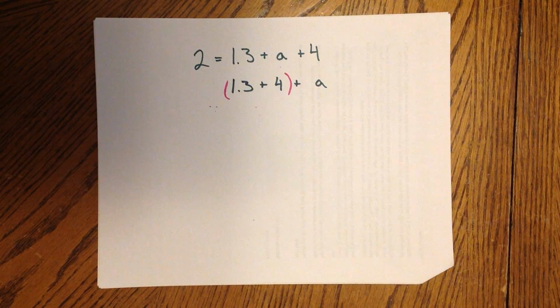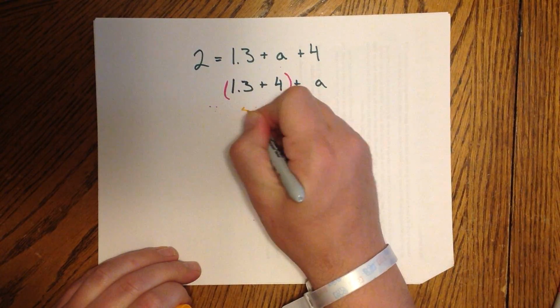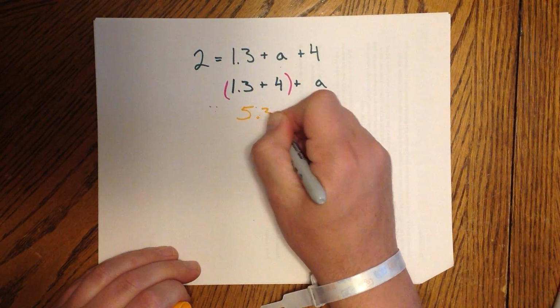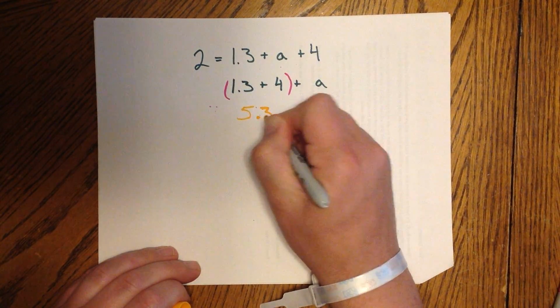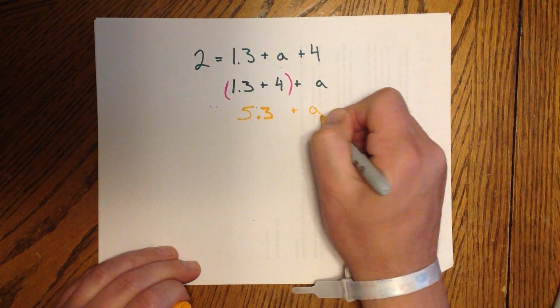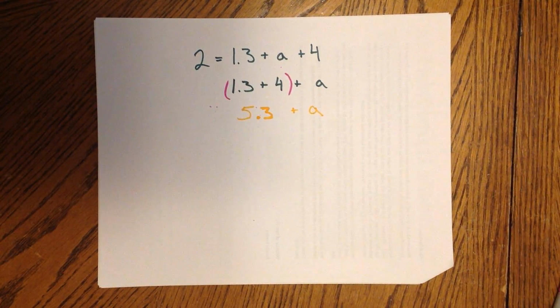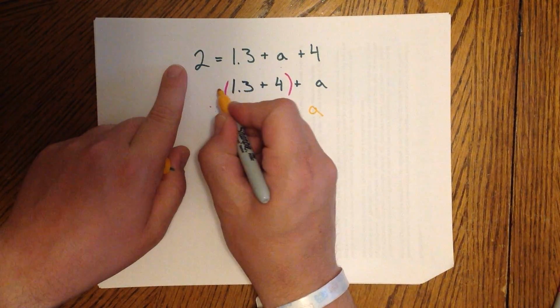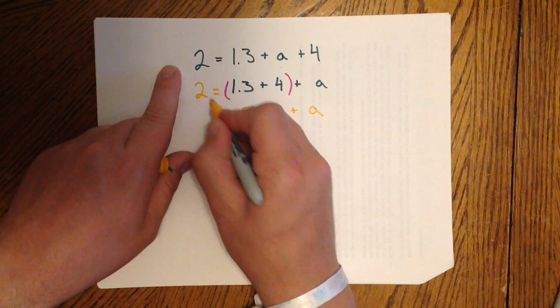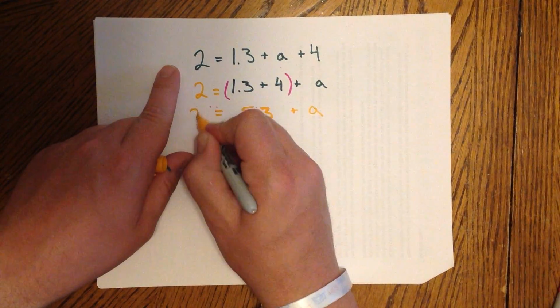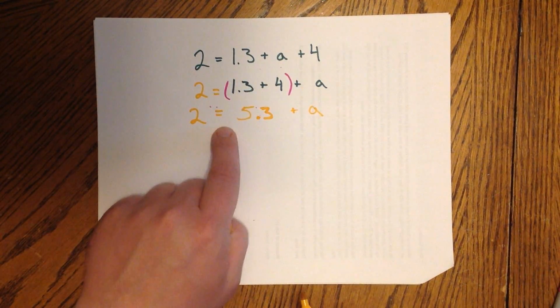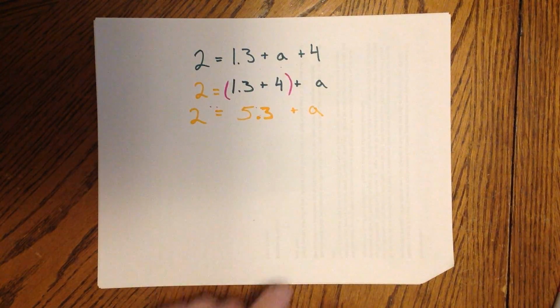That would leave me with 5.3 plus a. Okay, and over on the left side of the equation, I haven't done anything with that 2, so it's just going to drop down. 2 equals 5.3 plus a is what I have.